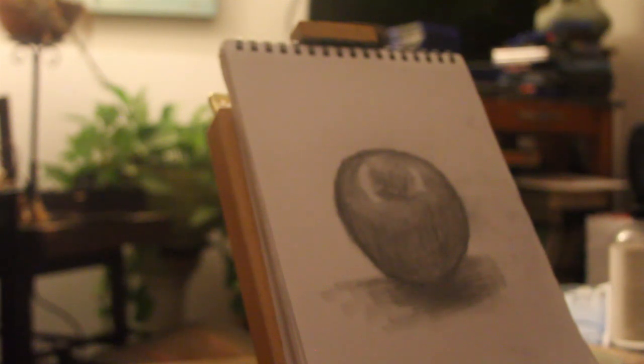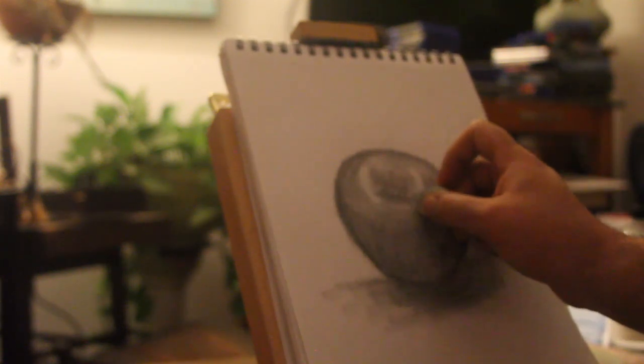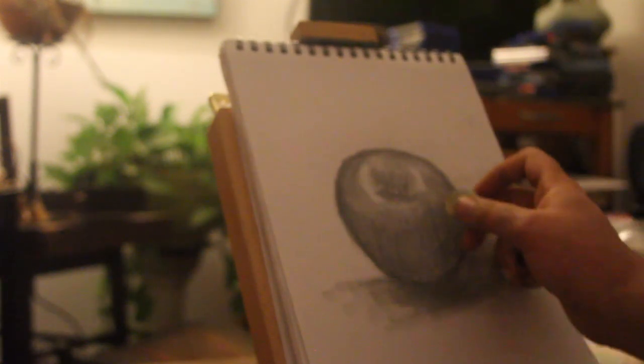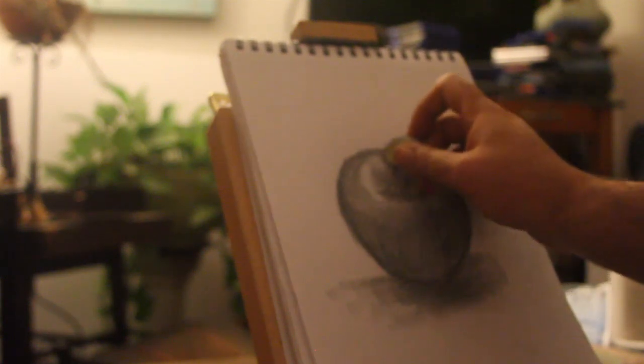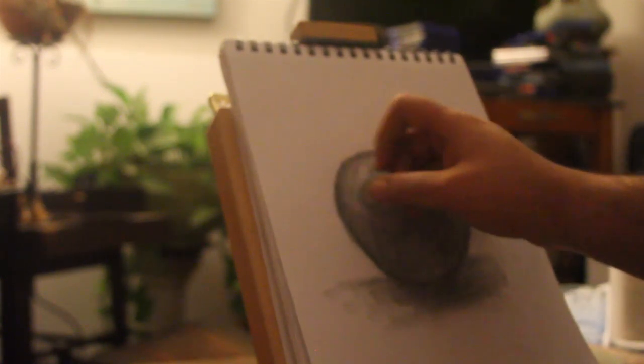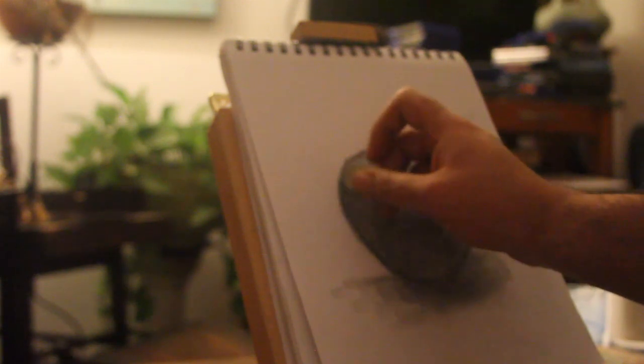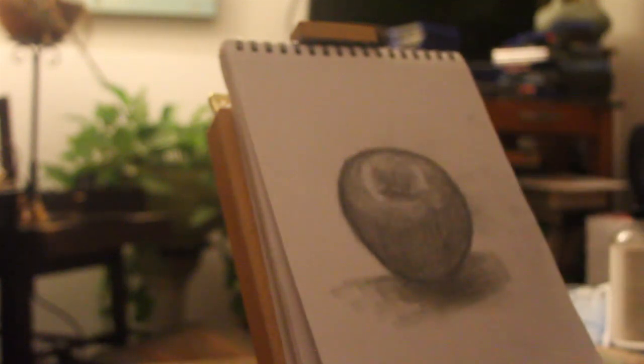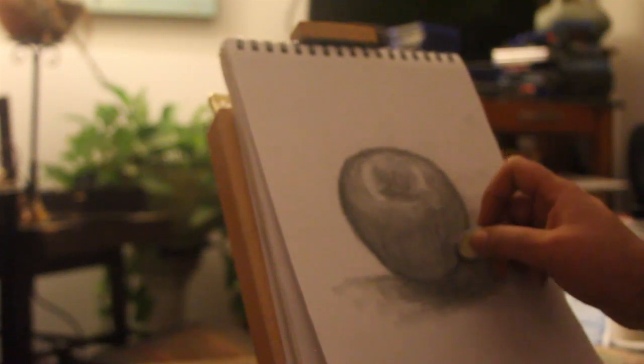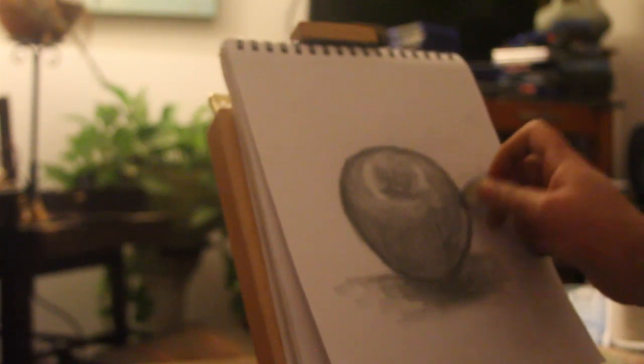That's how pretty much any kind of drawing works. So I'm going to stop here, and that is all for now. And that's how you draw a simple apple. Pretty much just organic round shapes.